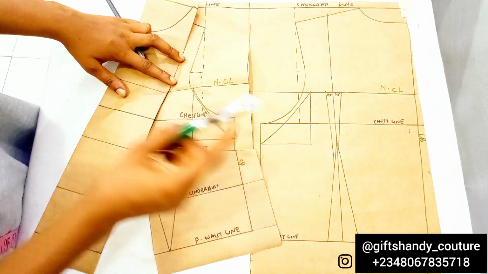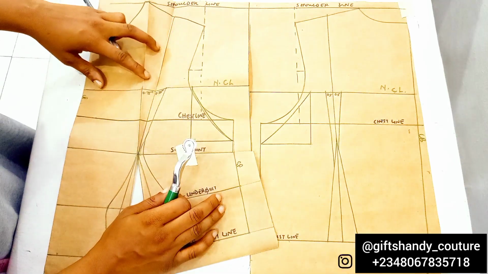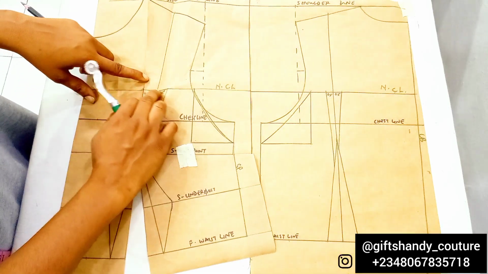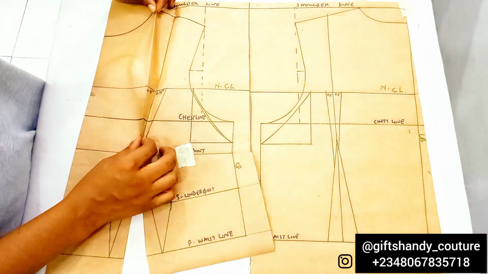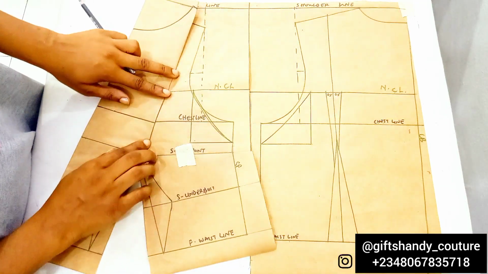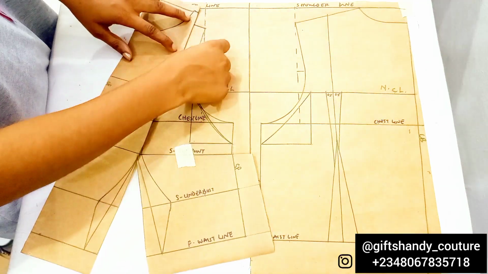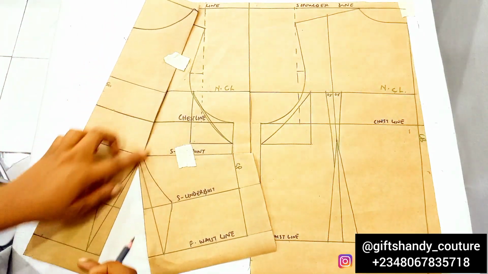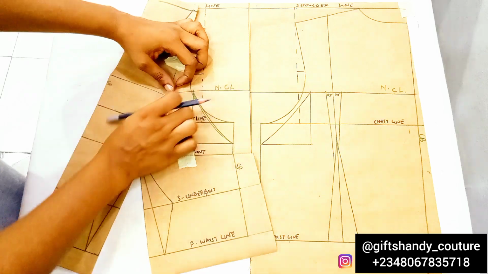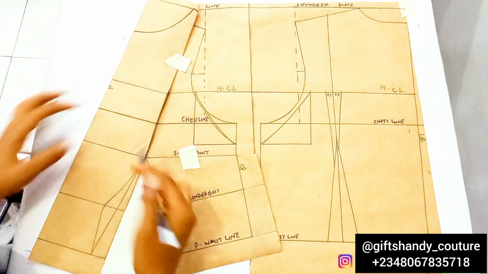And the reason why you are transferring the markings using your tracing wheel is so that you will know which parts to cut out by the time you start to cut out your patterns. Okay, so for me, I'll be closing up this over bust dart like so. Can you see? The reason why you're doing this is so that you will know how your yoke is going to look by the time you are done drafting.